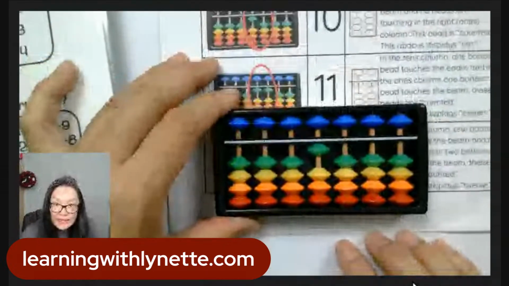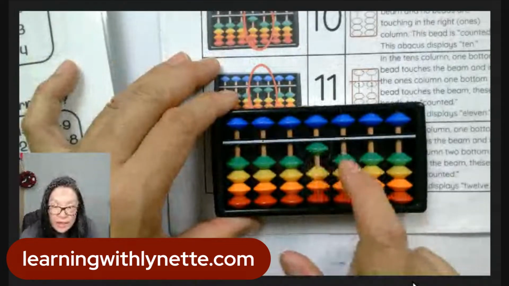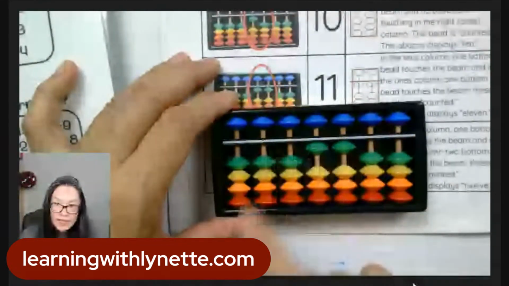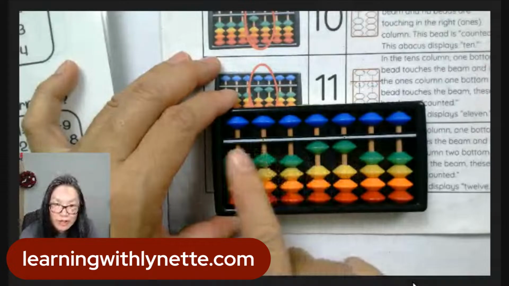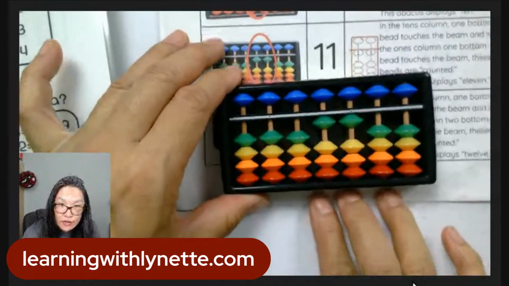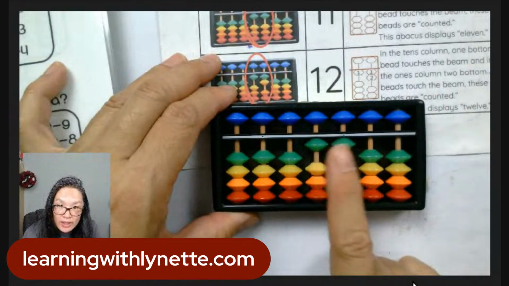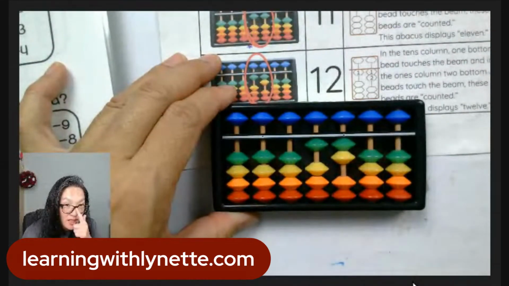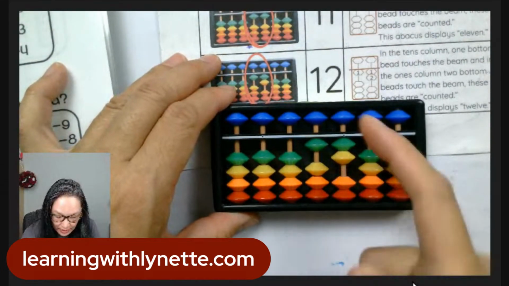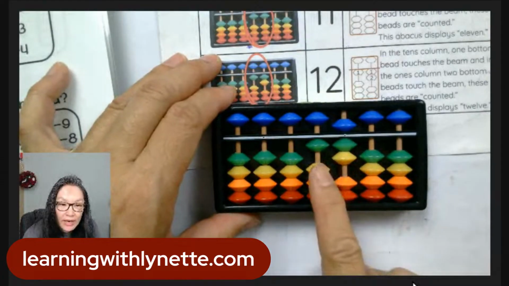And then we have 11. 11 is 1 and 1. Every column is a place value. Every place value has a digit. So when I have 12, it's a 1 and a 2. That's what 12 looks like. When we're talking about it, and I want to add the 5, now I have 17.